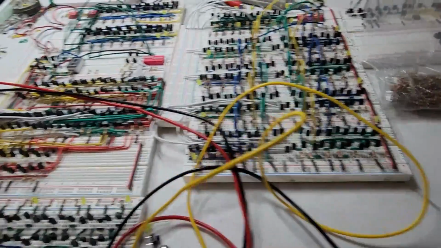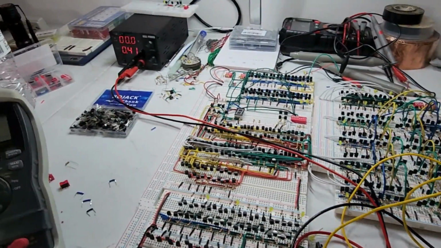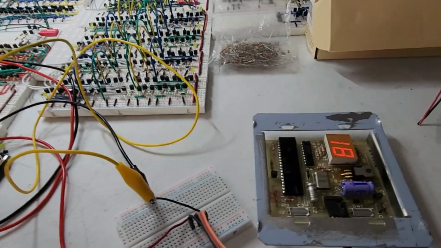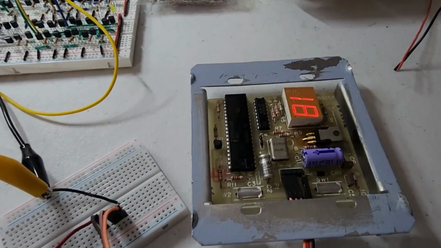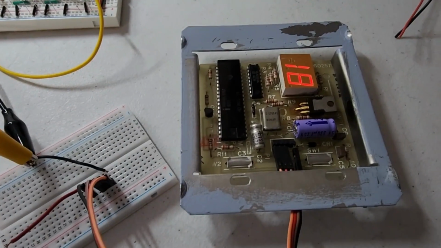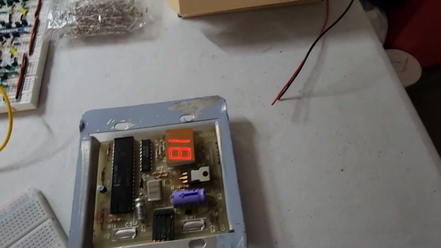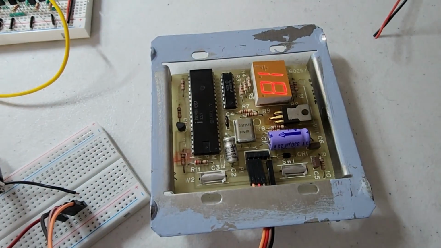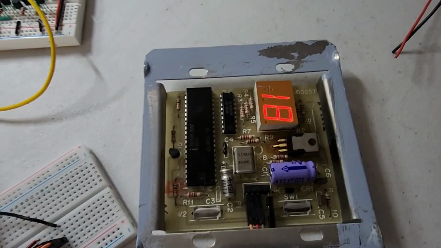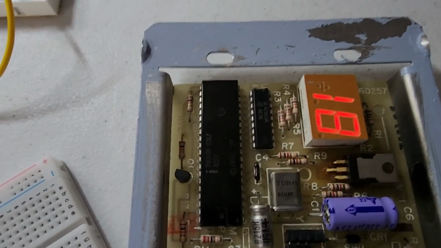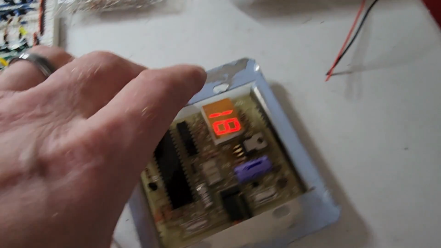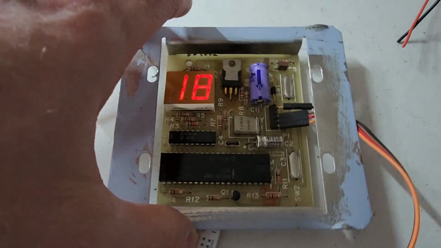So let's crank up the juice. See what shakes loose. Ooh, 11.5 volts. That's kind of high. I mean, it's set up to 14, right? Written. It's at only 6. But I know the chip here is a 5-volt voltage regulator that can handle 35 volts. So I'm sure we're fine. Okay, it says 18. Why does it say 18?